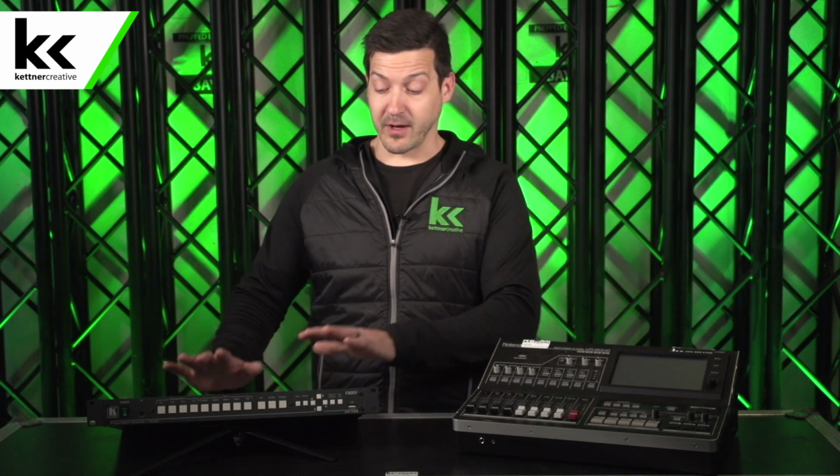So if we're coming out of here, we usually have to convert it or put it into another splitter to get that long distance run. On a higher end switcher, all those features are built in. Not only does it have multiple outputs, so it also acts as a splitter, but it has multiple output formats. This thing will output VGA, HDMI, SDI, RCA, whatever you want, this one will do it.